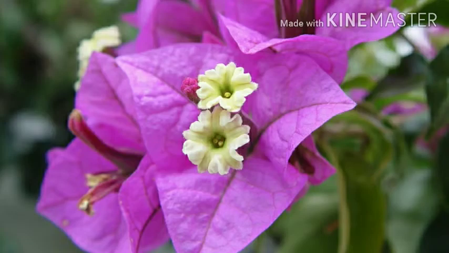This is the flower of a bougainvillea. The white colored structures that you can see inside, that is actually the flower, and outside the white structure you can see pink leafy structures. These leafy structures can be of any color. They can be green in color or colored and showy like this.